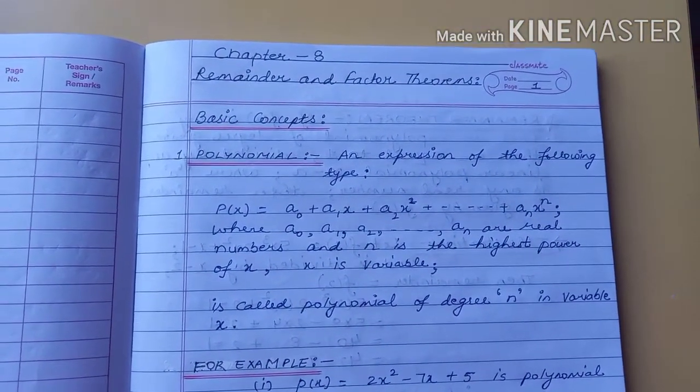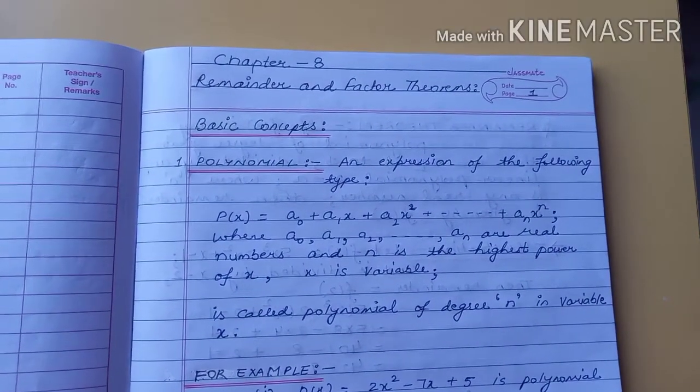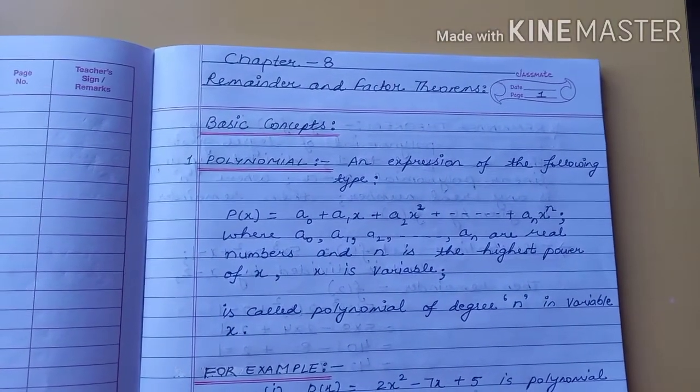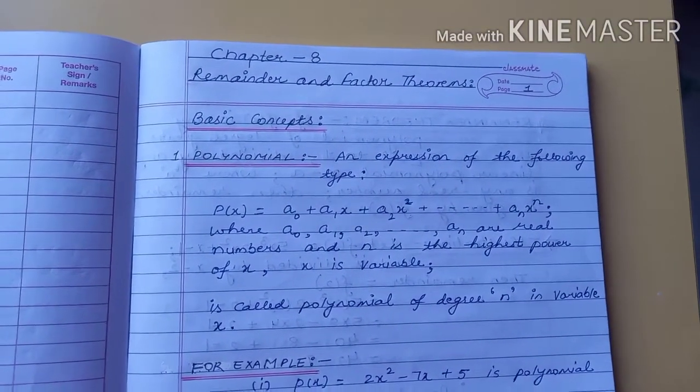Good morning, students. Today we start chapter number 8, remainder and factor theorems. So before the start of the remainder and factor theorem, let us first understand some basic concepts.